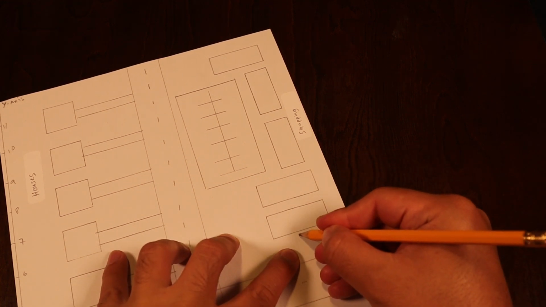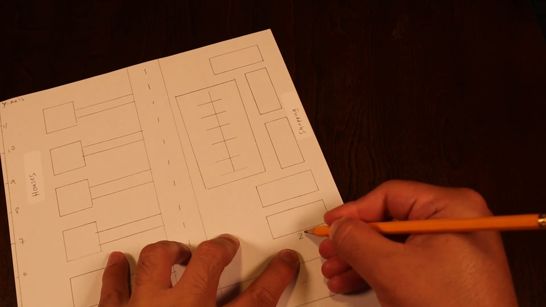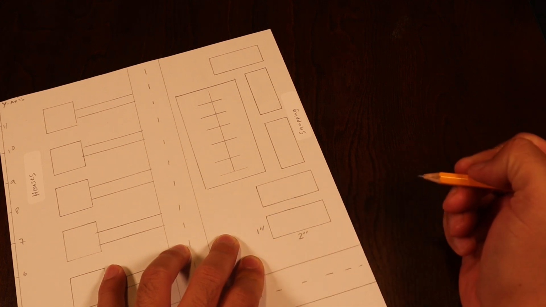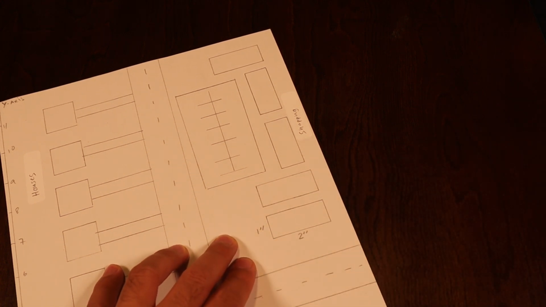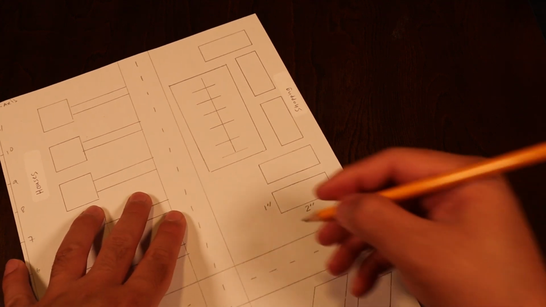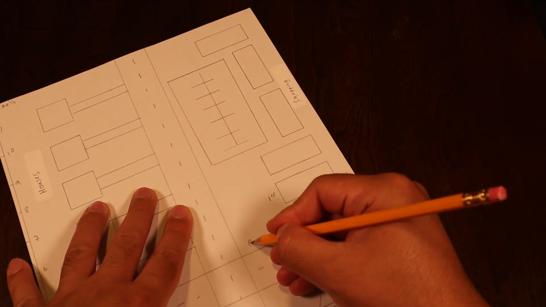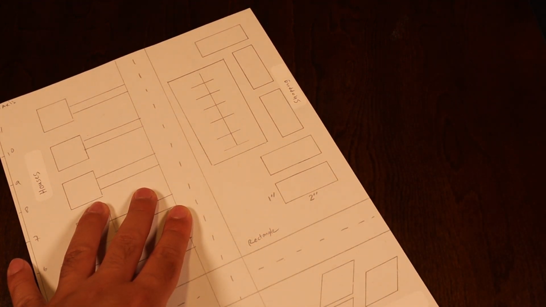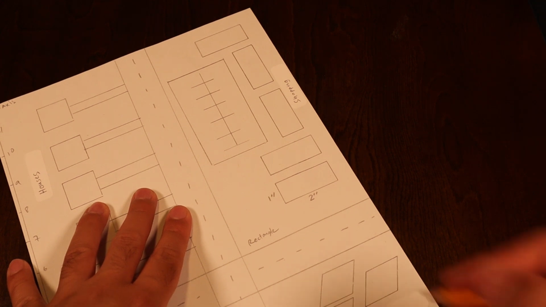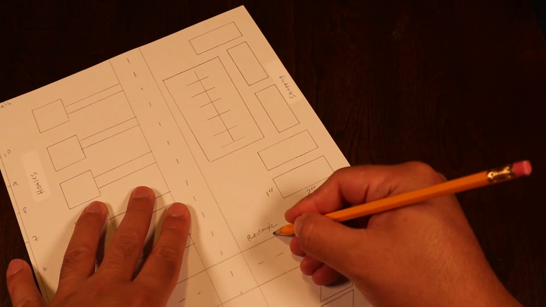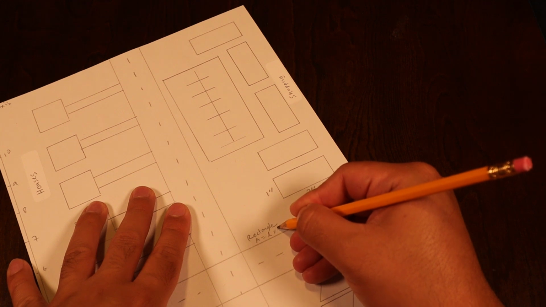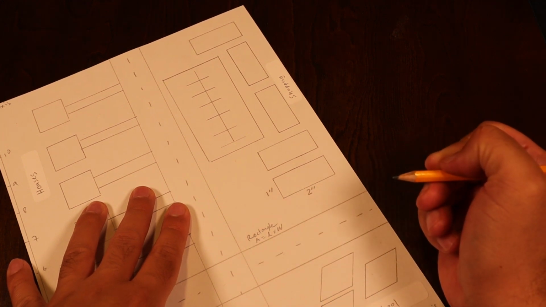And I'm going to assume this length is 2 inches and this side is 1 inch. And in order to calculate the area of a rectangle, we're going to be using a formula here. So we have the area is going to be equal to the length times the width. Okay.